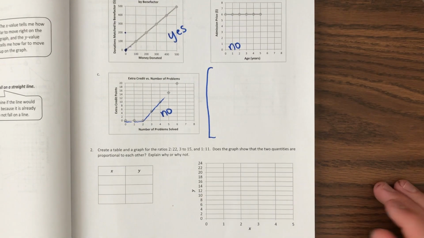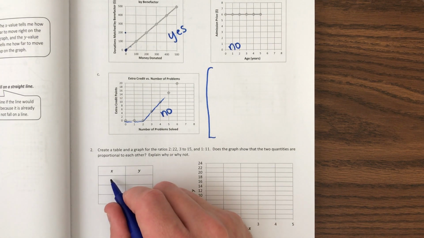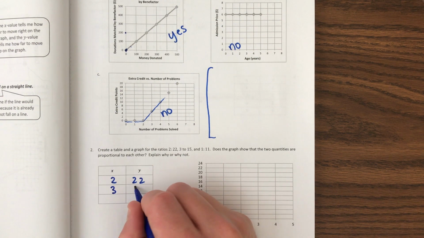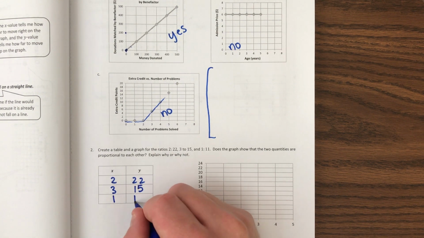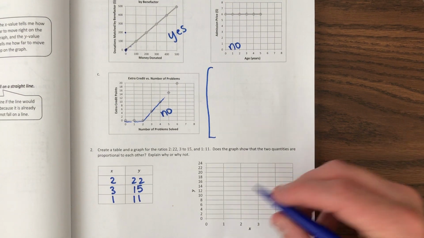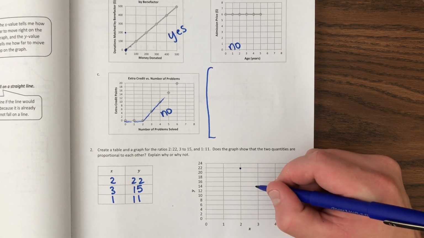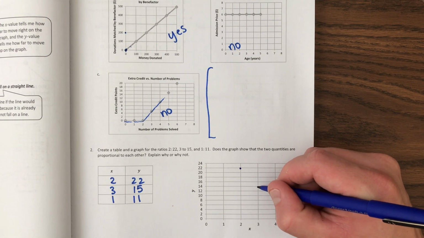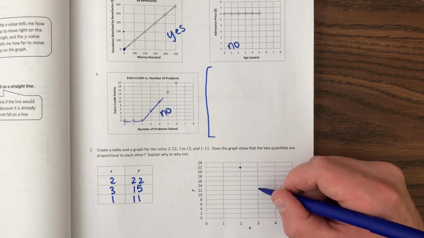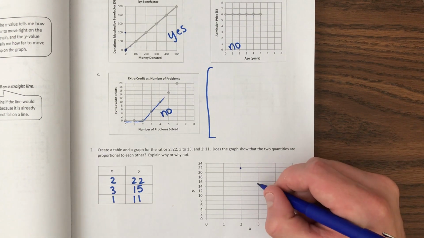All right, number 2, go ahead and place these ratios in the table. So let's see the ratios 2 to 22, 3 to 15, and 1 to 11. And then graph them really accurately on here. Let's see here, 2, 22, 3, 15. So they didn't give us a 15 on the axis here, so we've got to try to put our 3, 15 right in the middle of 14 and 16.